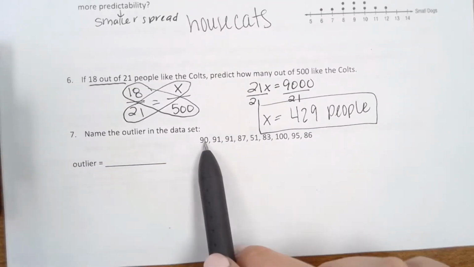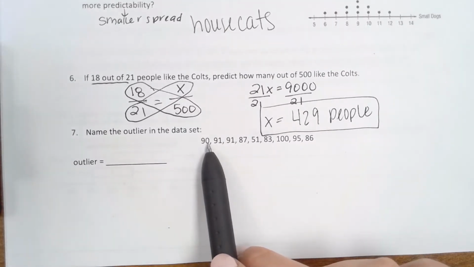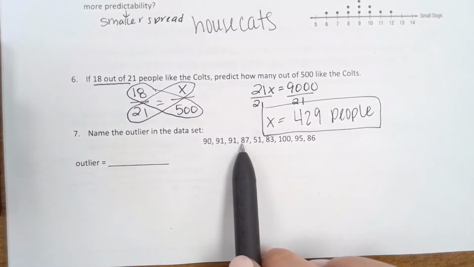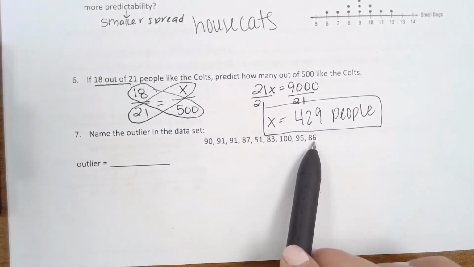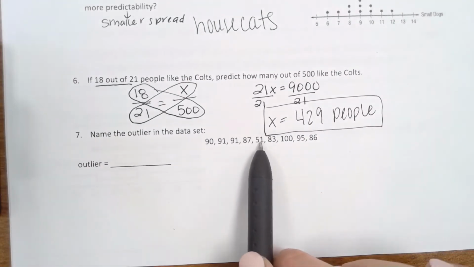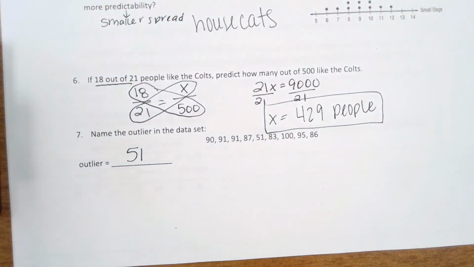Okay, and then the last one, name the outlier in the data set. So remember, an outlier is a number that is much smaller or much larger compared to the rest of the numbers. So I have a 90, 91, 91, 87, 51, 83, 100, 95, 86. So the number that I noticed that is a lot smaller than the rest is 51. So that would be your outlier.